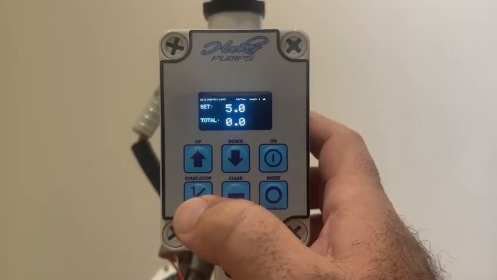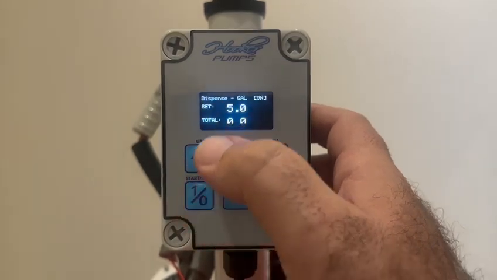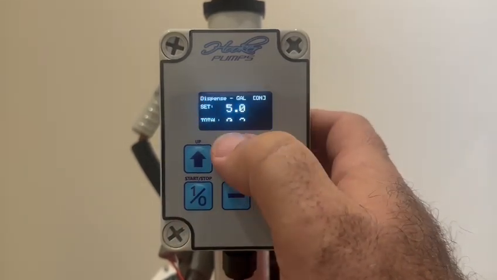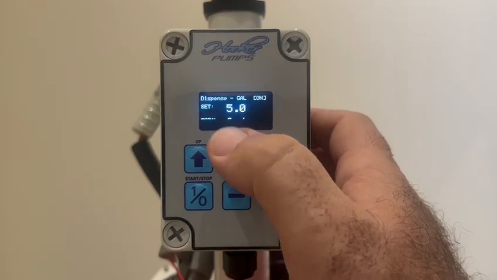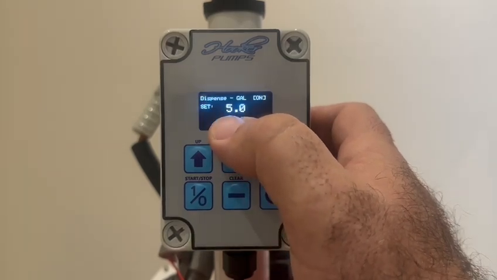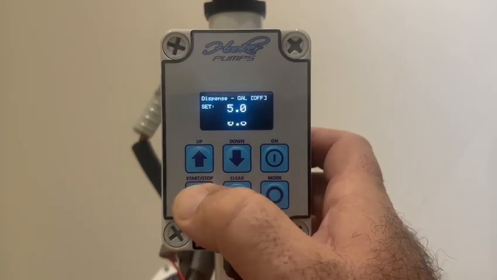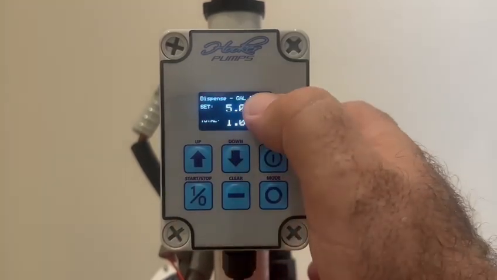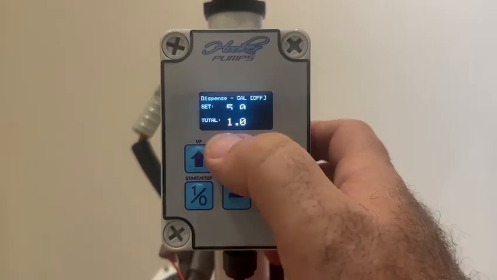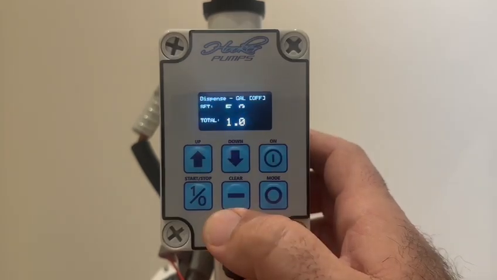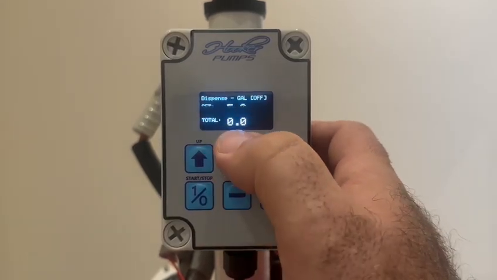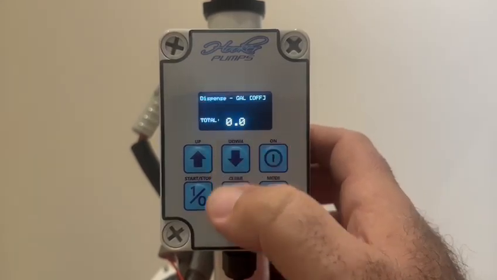You can start the pump by pressing start. You can see that the pump is turned on, the flow meter is running, and it will stop automatically when it gets to 5. You can also stop it at any time by pressing the start-stop button, and that will shut the pump off. To clear the total counts and start over, you press clear. That will turn this back to 0.